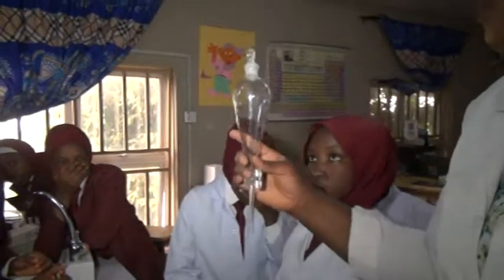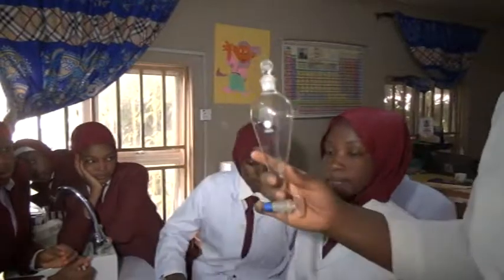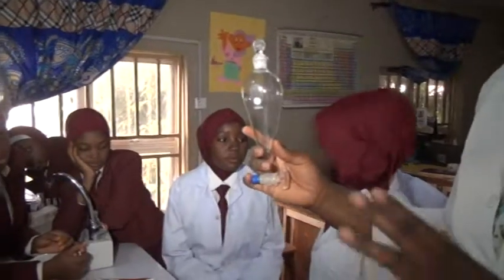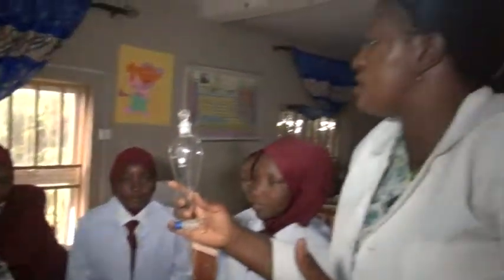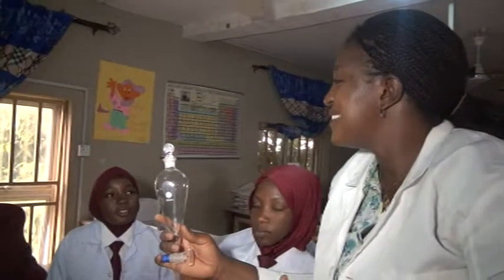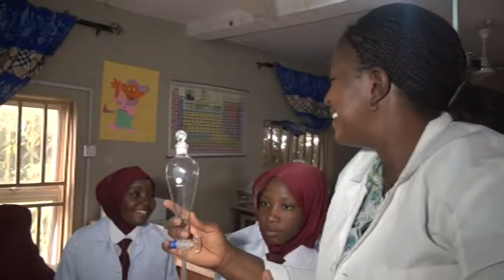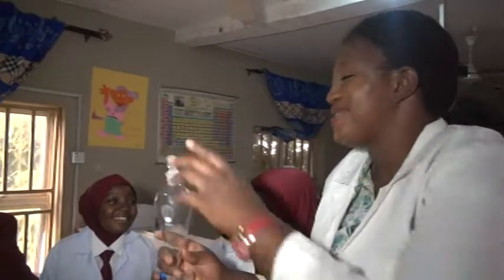When you have two or more liquids of different densities, you use the separating funnel to separate them. Let's assume you have water and kerosene. Between water and kerosene, which one is denser? Water and kerosene, which one is denser? Are you sure? Yes. We'll see that when we get to this point.